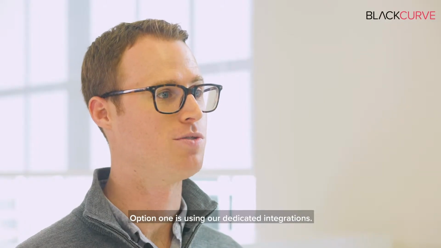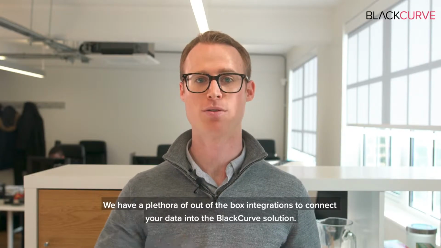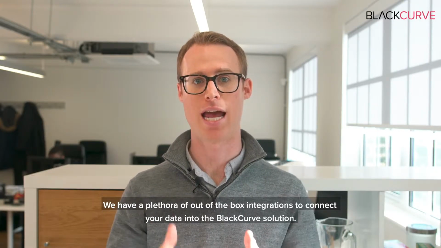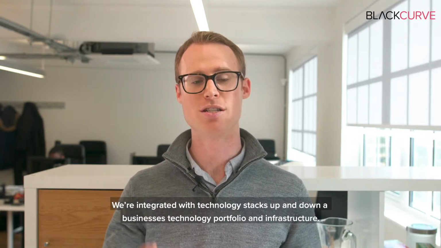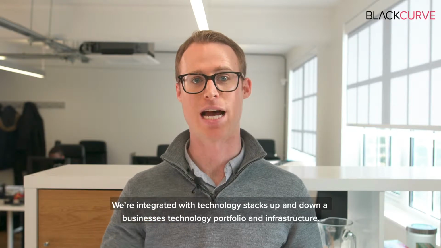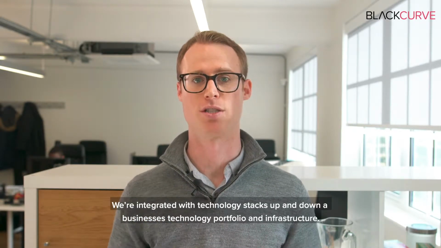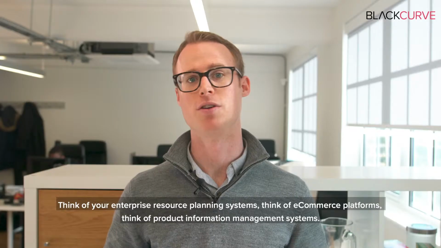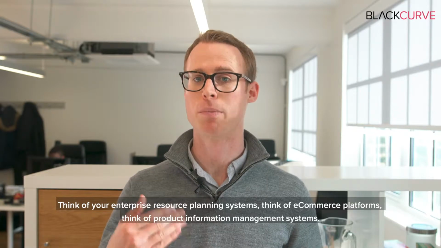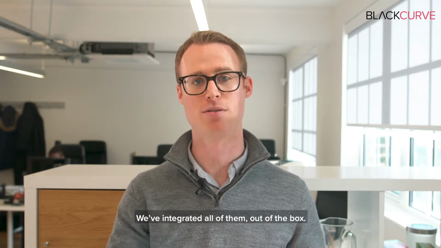Option 1 is using our dedicated integrations. We have a plethora of out-of-the-box integrations to connect your data into the BlackCurve solution. We're integrated with technology stacks up and down a business's technology portfolio and infrastructure. Think of your enterprise resource planning systems, think of your e-commerce platforms, think of your product information management systems. We've integrated all of them out of the box.